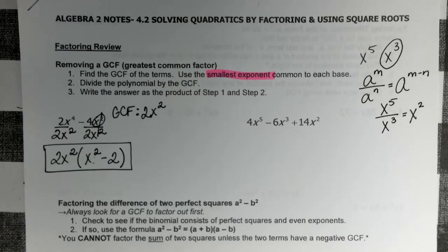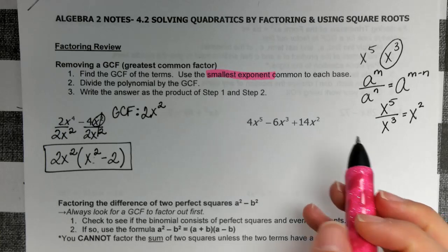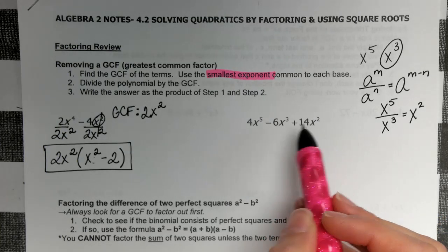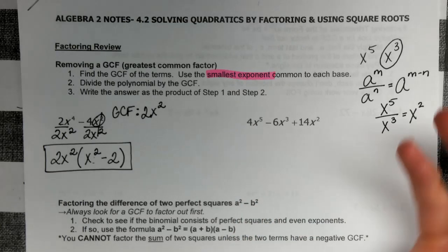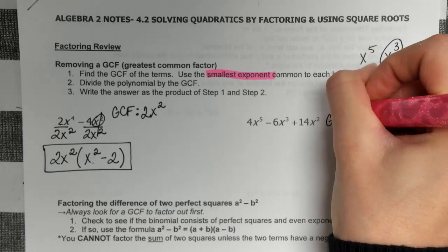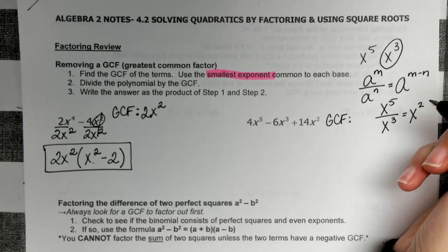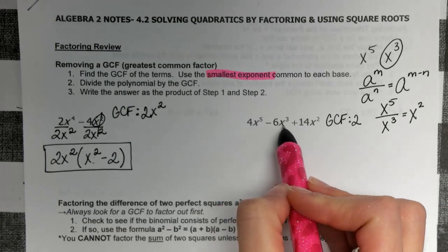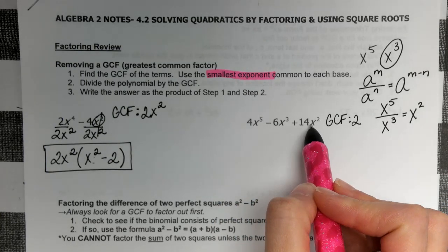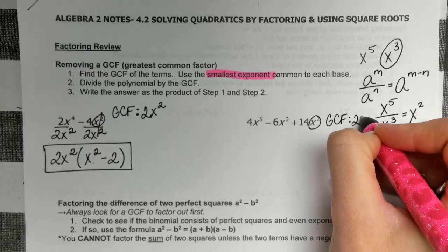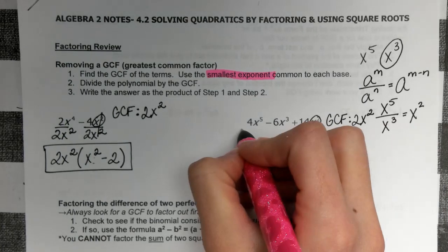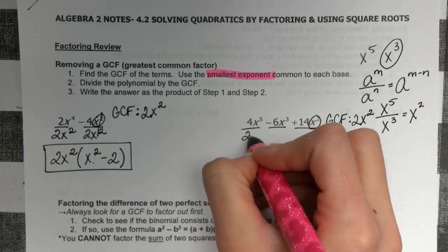Okay? So if I look at my next one, I've got 3 terms. I have 4x to the 5th minus 6x cubed plus 14x squared. So between 4, 6, and 14, I can divide all of those by what? 2. And then I have x to the 5th, x to the 3rd, and x squared. So my smallest exponent, again, is x squared. It just so happens that both GCFs are the same. It's not going to be like that every time. Okay, so I'm going to divide each one by 2x squared.